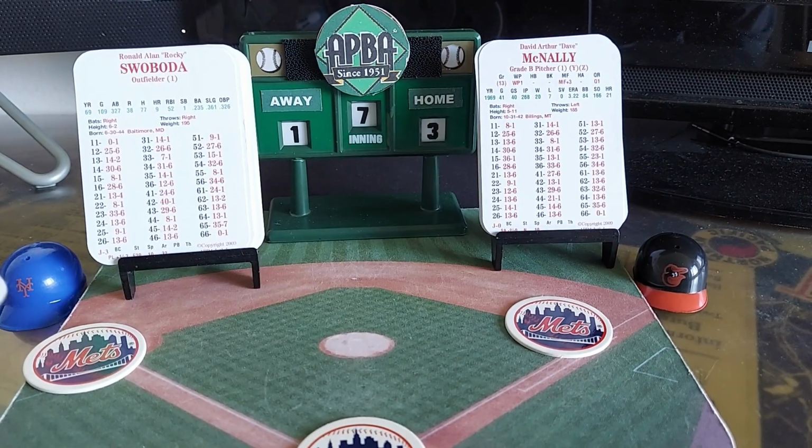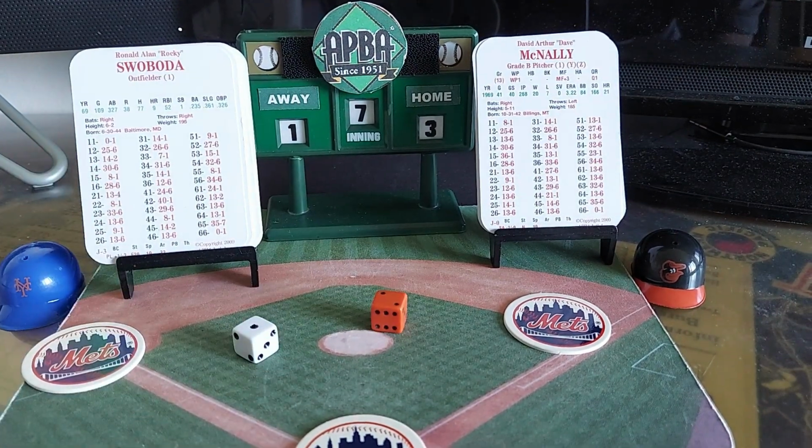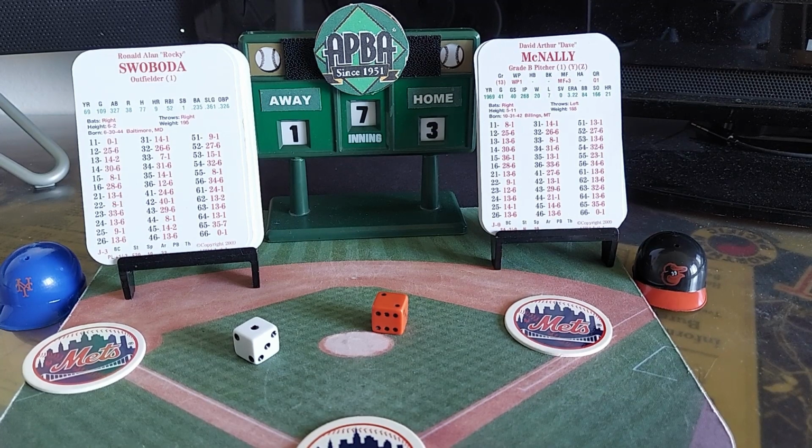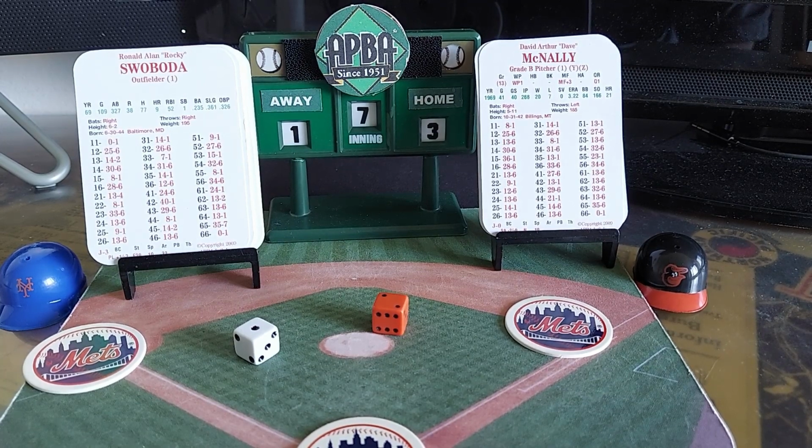All right, first and third, two gone. Here's the pitch to Swoboda. 21, is a swing and a miss, strike three, ninth strikeout for Dave McNally. Seventh inning stretch time, Orioles 3, Mets 1.